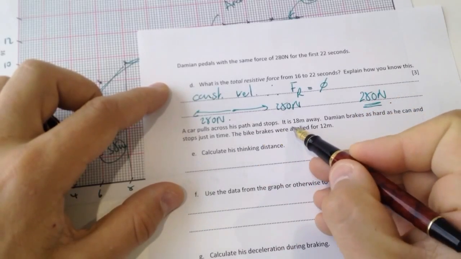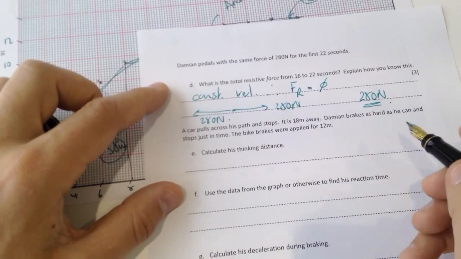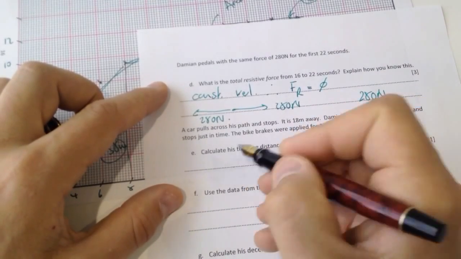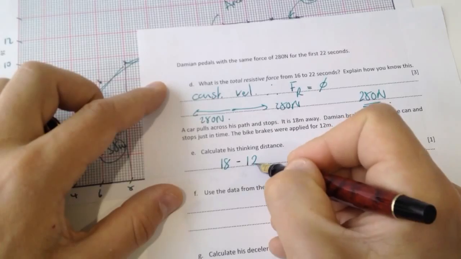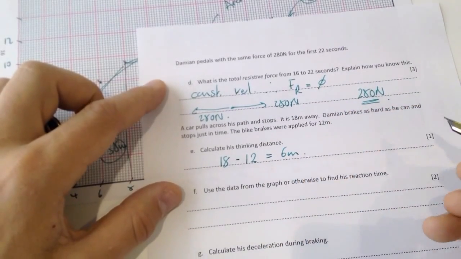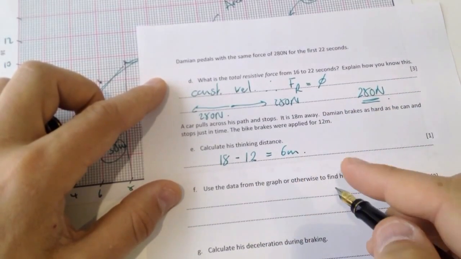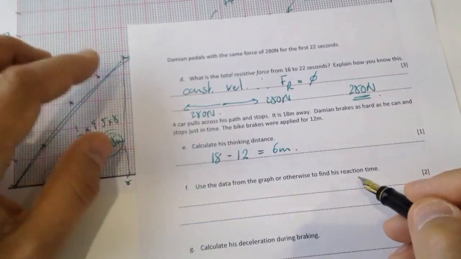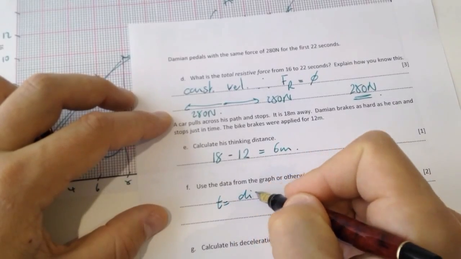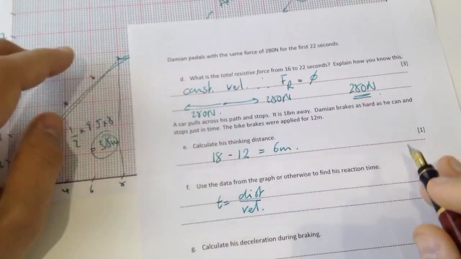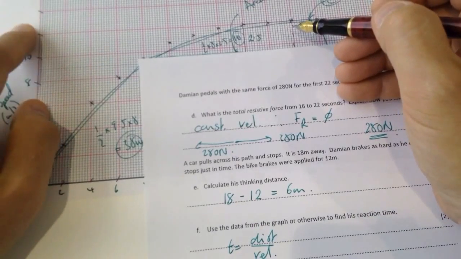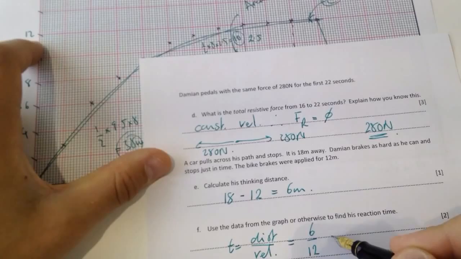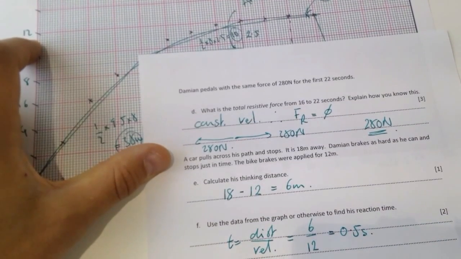A car pulls across the path, it's 18 metres away, Damien brakes as hard as he can and stops just in time. The brakes apply for a time. What's his thinking distance? Well, if it takes 18 metres to stop completely, of which 12 we use for braking, then that leaves us 6 metres in which I think about it and then do something about it. What's his reaction time? Well, the time is going to be the distance divided by the velocity. And we know the velocity he's travelling at is 12 metres per second, and the distance from the previous one is 6. So 6 divided by 12 is 0.5 seconds.